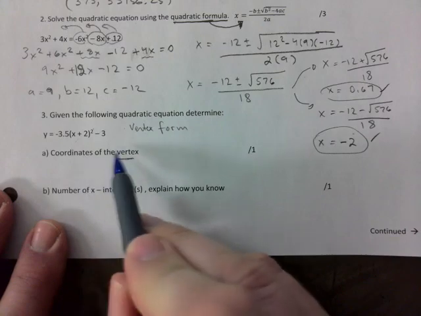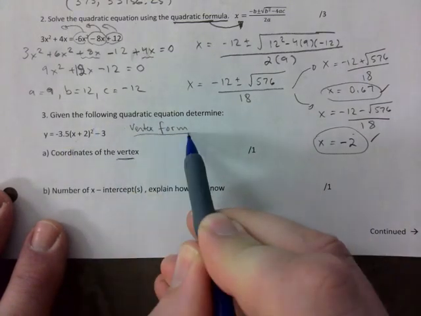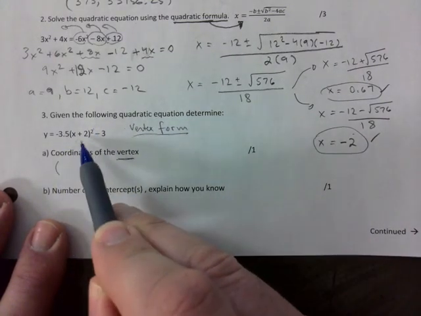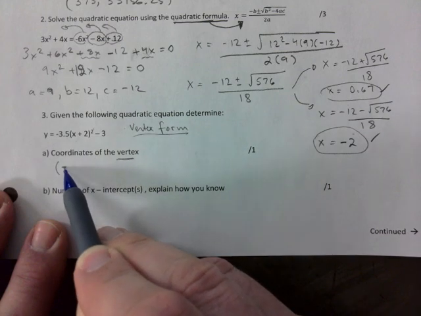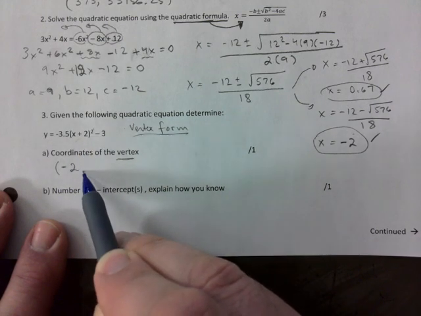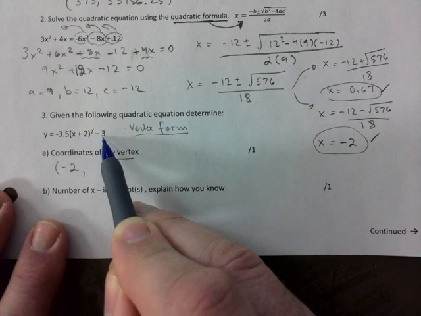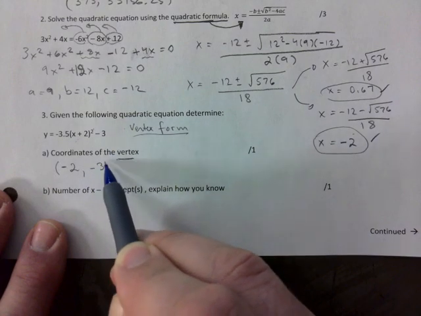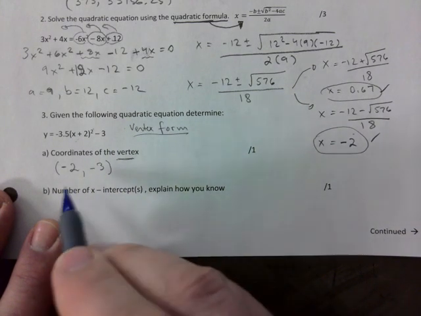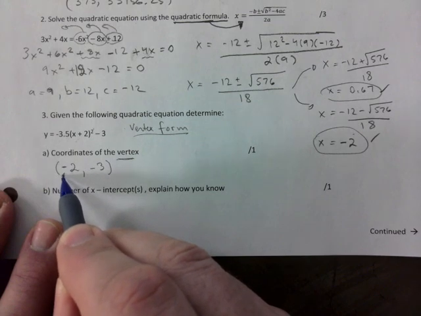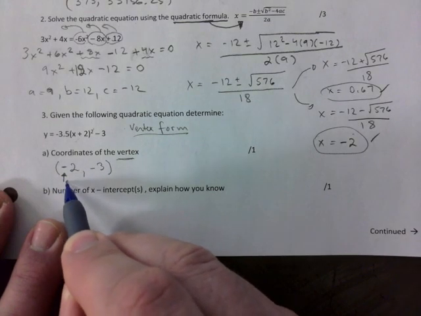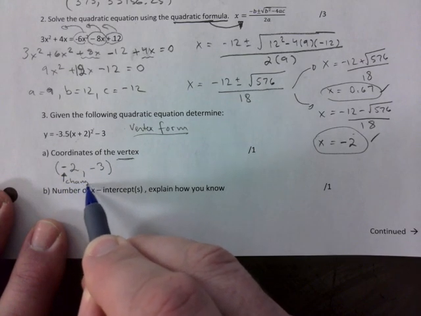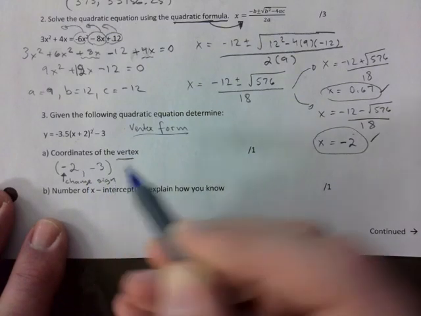So for example, if this is the vertex form, you should know, oh, it's taking the 2, changing the sign, and the k value here stays the same. Okay? I'm going to put an arrow there. Change sign, and I will highlight as well.